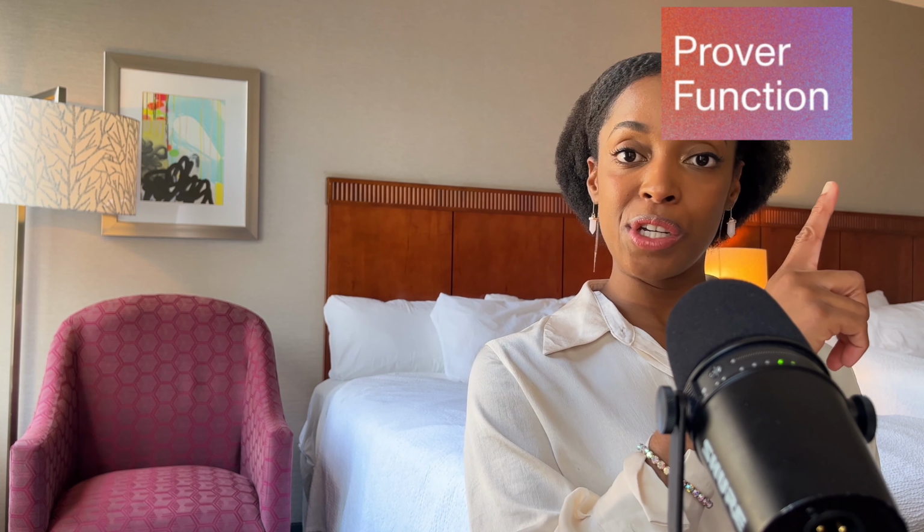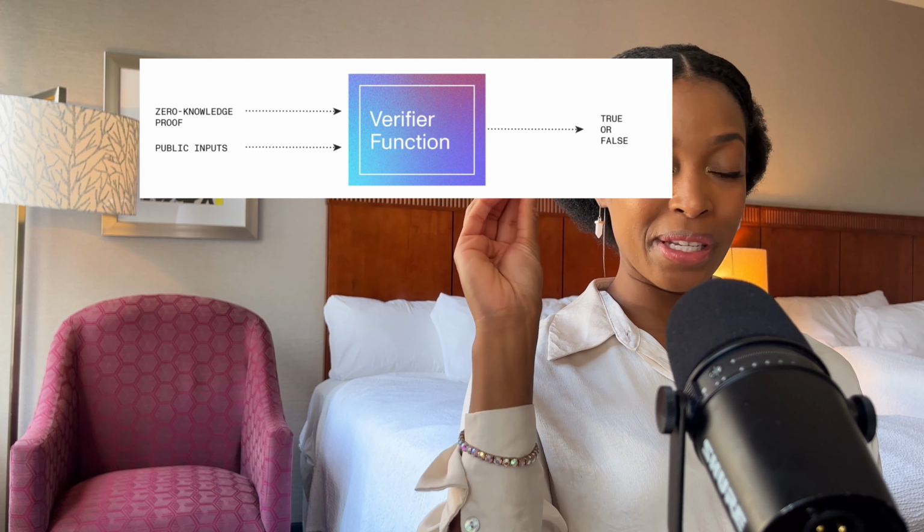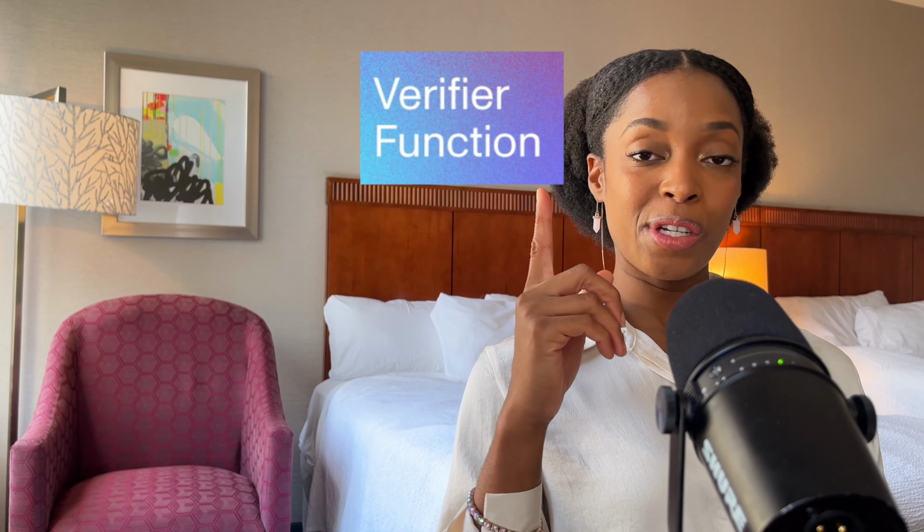In more technical terms, a circuit consists of a prover function and a verifier function. The prover function accepts private inputs and creates a zero knowledge proof. The verifier function will use it to verify the proof without needing to know the private inputs that went into the proof. The verifier function makes sure that the proof passes all of the constraints generated from the prover function.